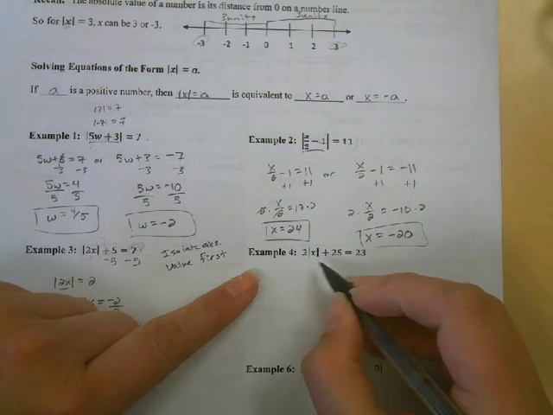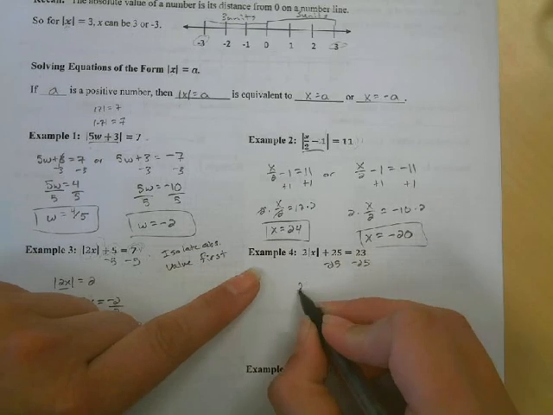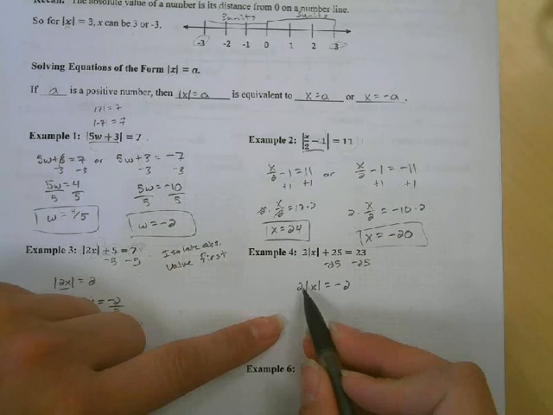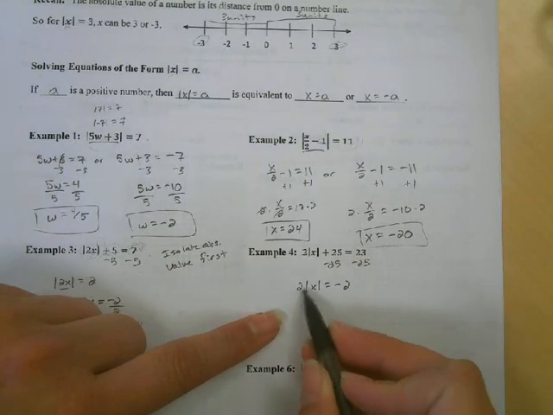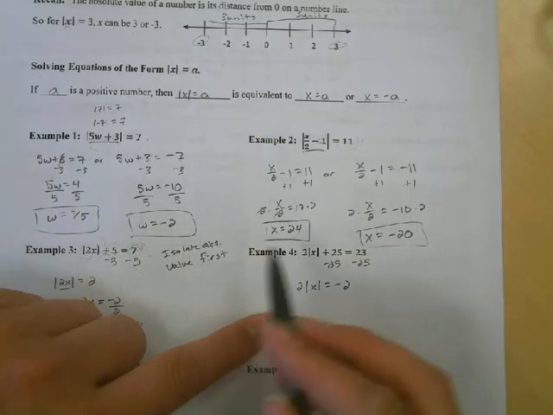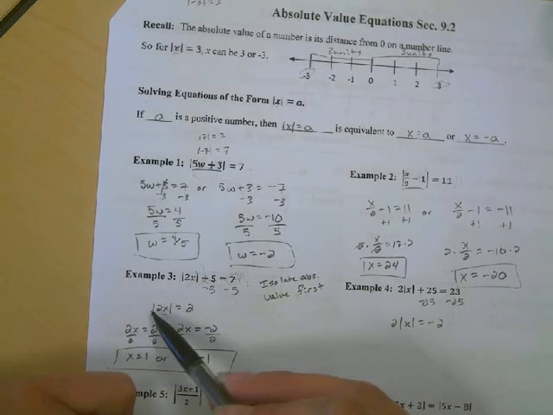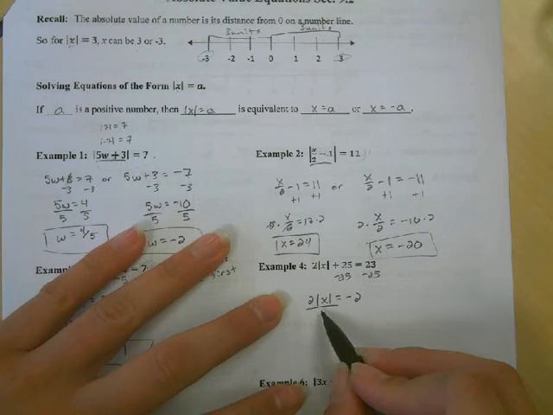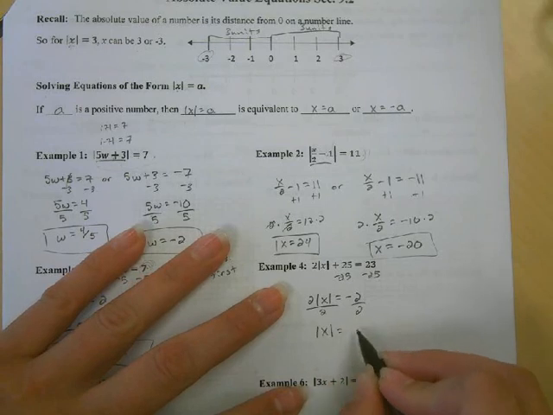So minus the 25 over, minus the 25, I get 2 times the absolute value of x is equal to negative 2. Okay, the 2 out front is not inside of that absolute value, so it does have to go. Different from here, this 2 was inside the absolute value, so it stayed until we did the split. This is outside of the absolute value, so before I can split, that needs to go. Okay, so we get absolute value of x is equal to a negative 1.